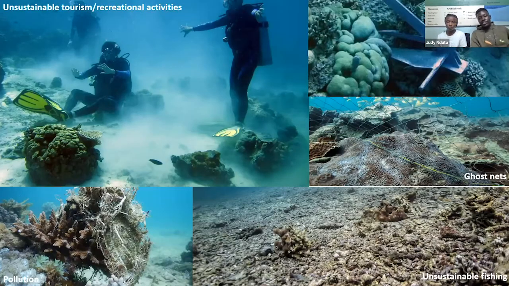We have more localized threats that affect our coral reefs. We have unsustainable tourism, recreational activities. This picture here shows what's actually a common practice, where divers or snorkelers come into physical contact with the reefs, breaking them into small, tiny fragments that they can't exist in, sometimes exposing coral tissue to potential diseases. On the right here, we have anchors. Once they latch onto the coral reef, as the anchor is brought up, it actually breaks the coral completely.